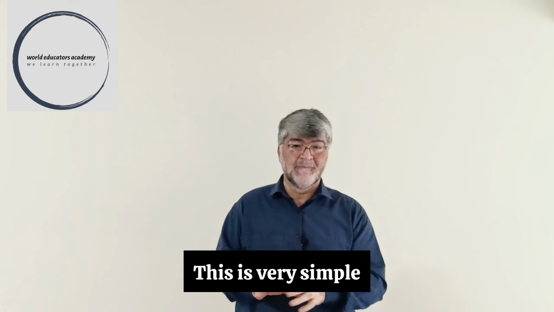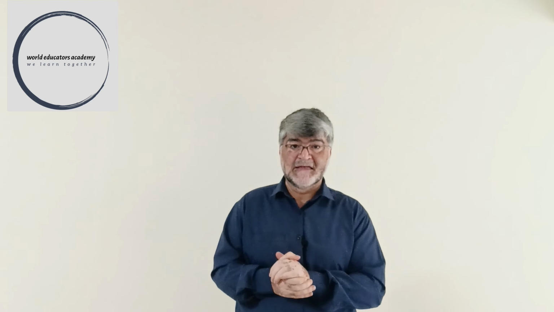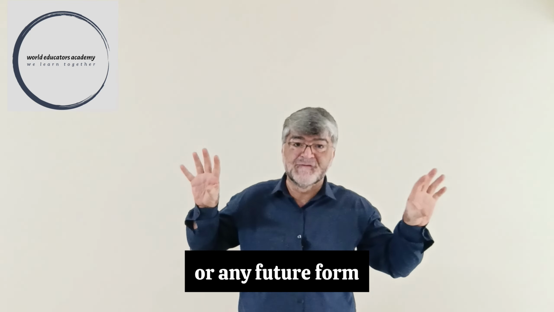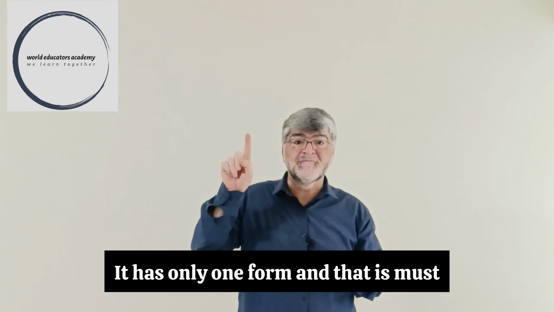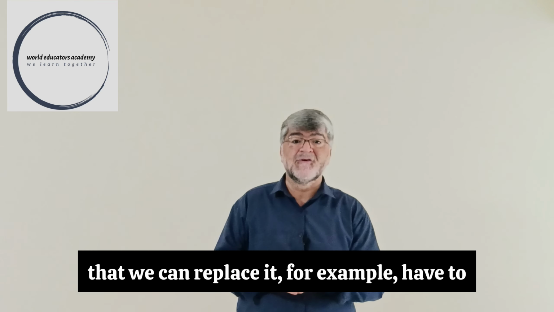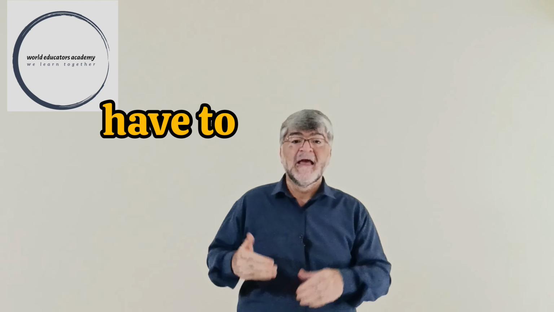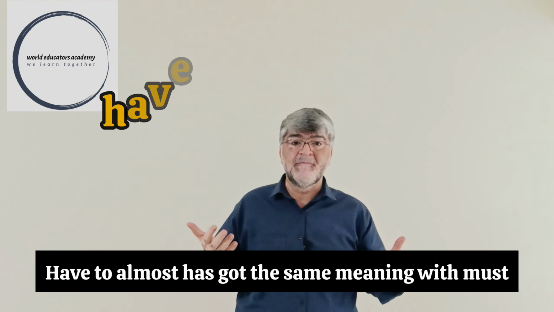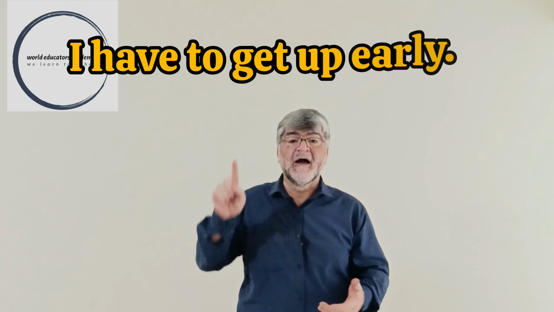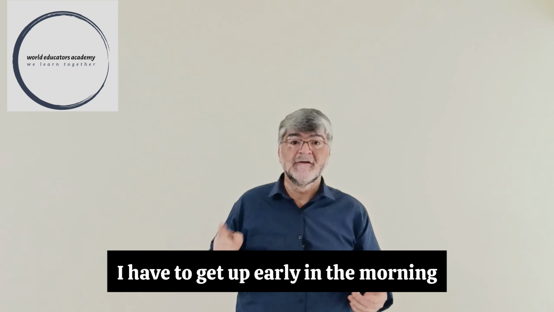This is very simple. One important point about must is that must doesn't have any past form or any future form. It has only one form, and that is must. Now, when we want to use it in the past tense, what should we do? Yes, we have got another word that we can replace it. For example, have to. Have to almost has got the same meaning with must. For example, I have an exam tomorrow. I have to get up early in the morning.